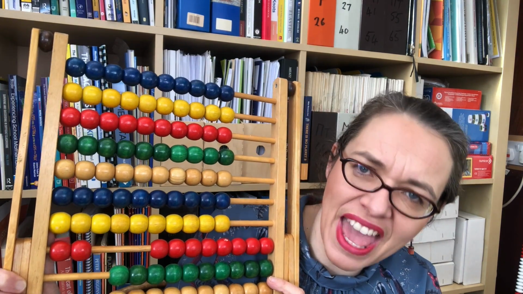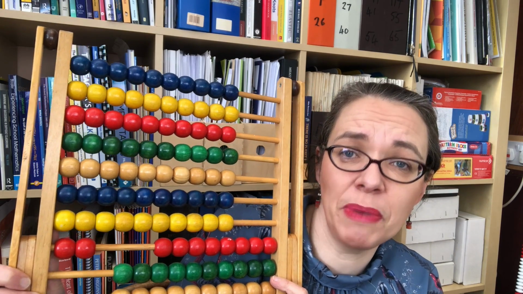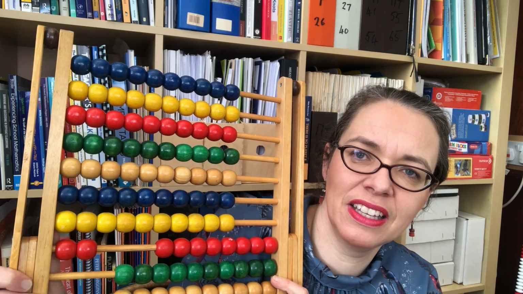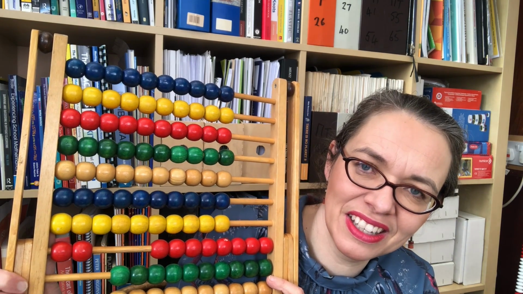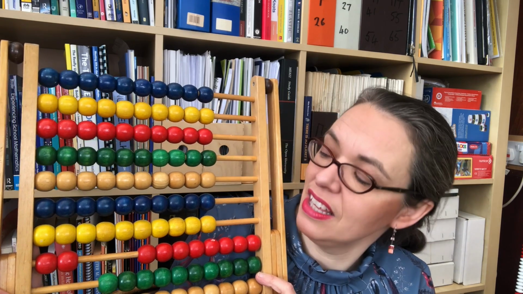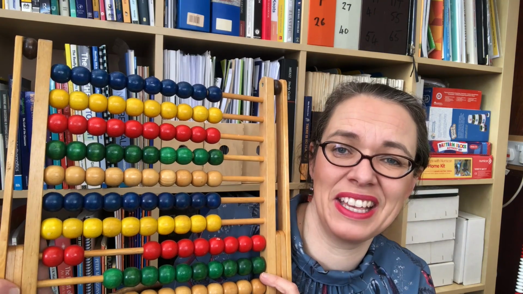Now what you can then do is say, okay, 72, can you partition it in another way, please? Talk to your talk partners. What can you come up with? And they may come up with anything. There's lots of options they can come up with there.